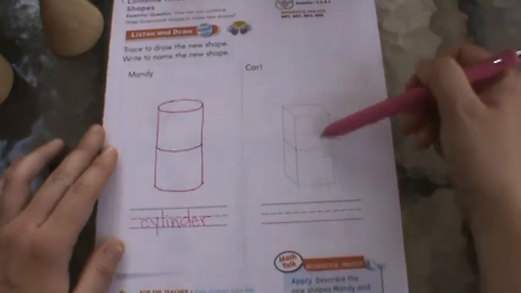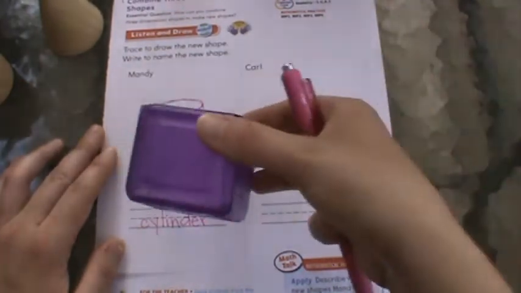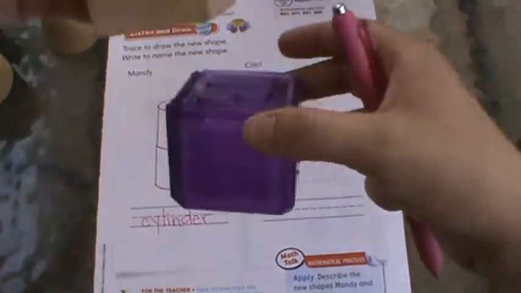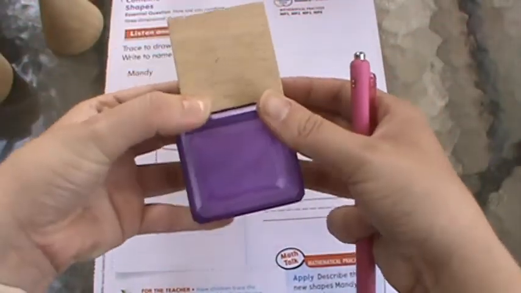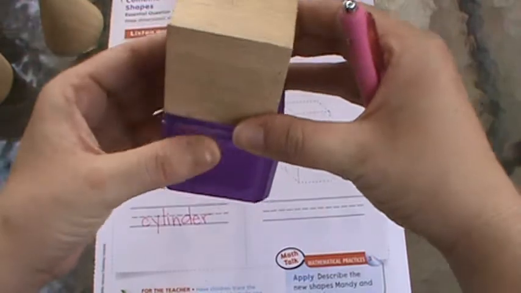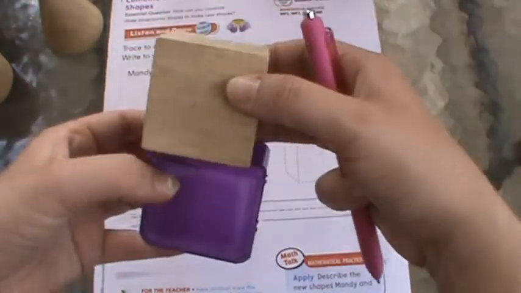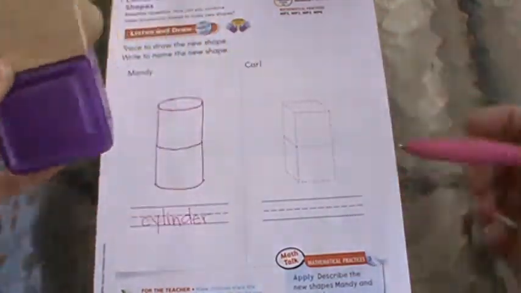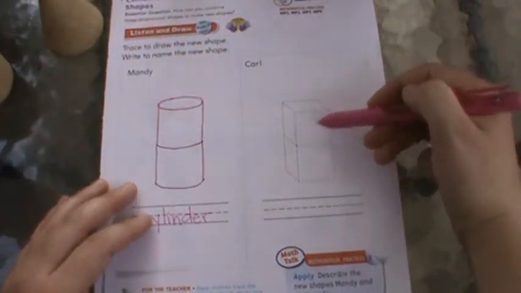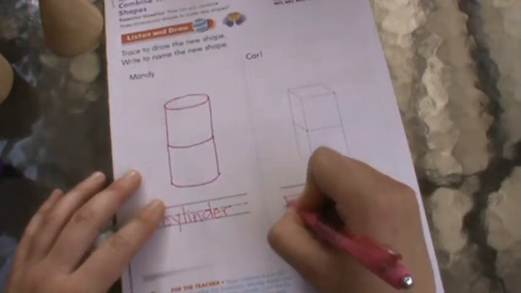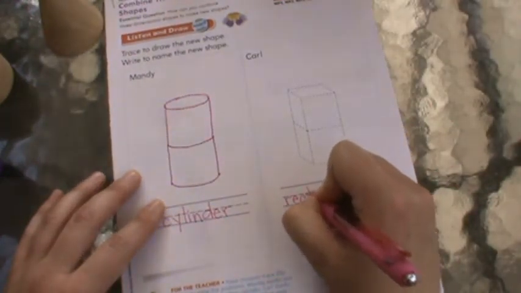So Carl has two blocks. So if you had two of these items that were about the same size and you stacked them, this is no longer a cube. So by itself, this is a cube and this is a cube. But when you stack them together, because it's long now, this is going to be a rectangular prism.